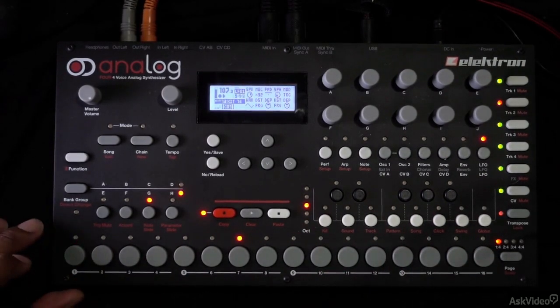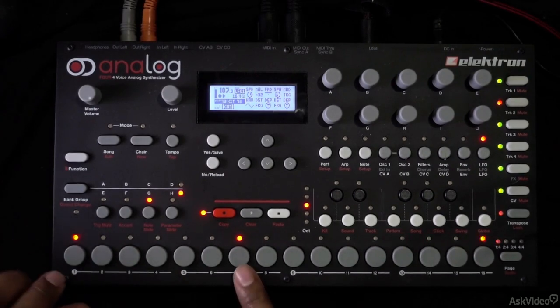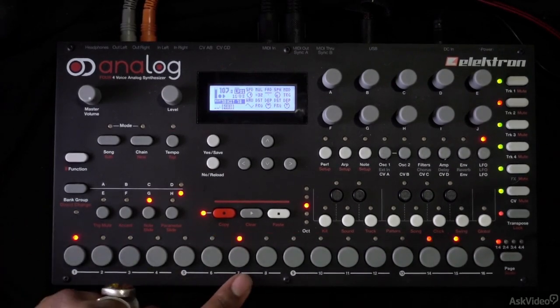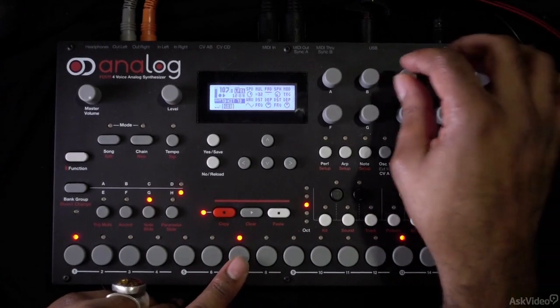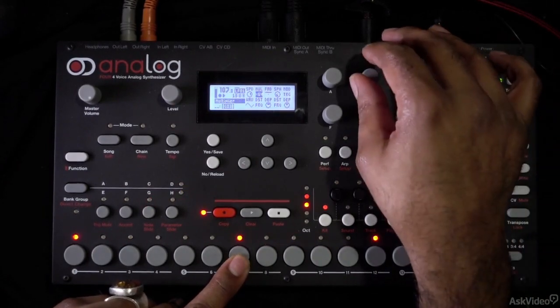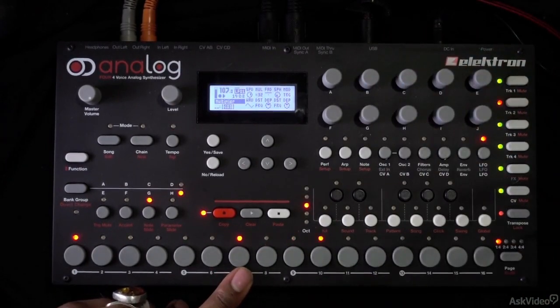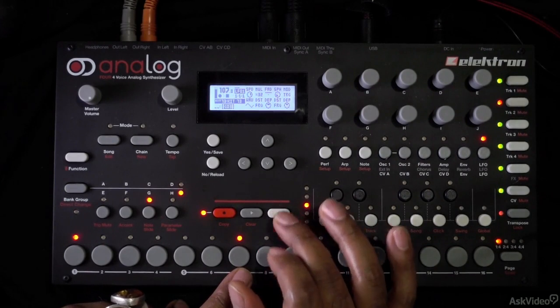There we go. Now, like I said, I want to make it so that the multiplier for my second note is going to be at 64. So let's go ahead and double this. Nice. All right.